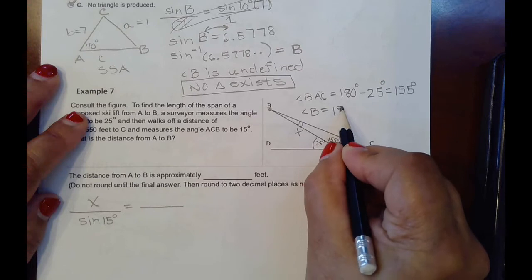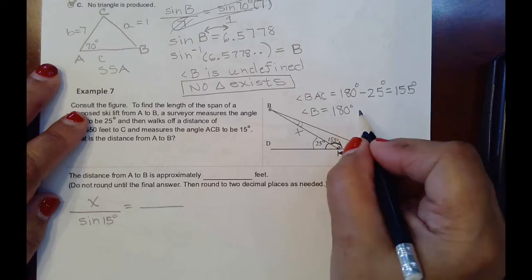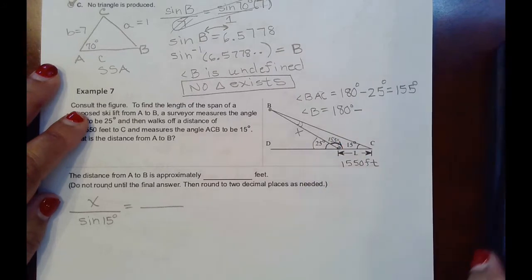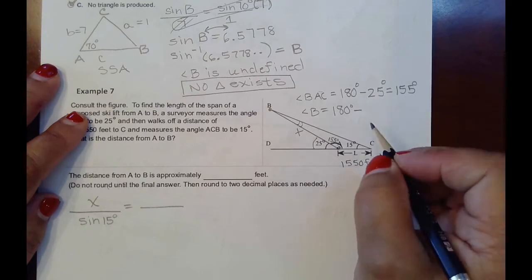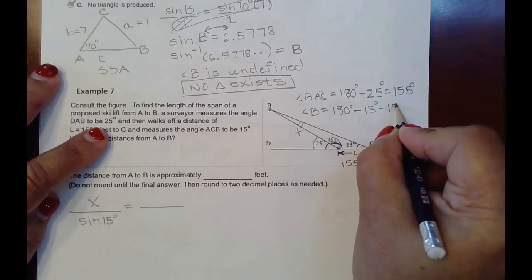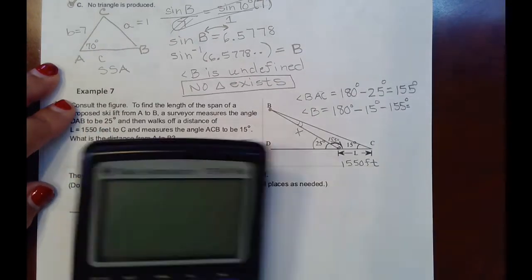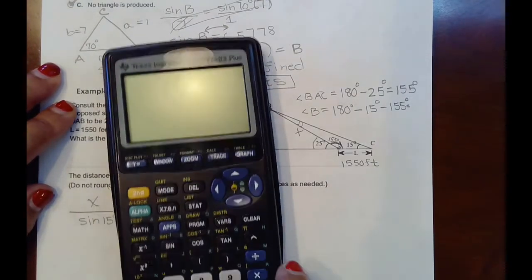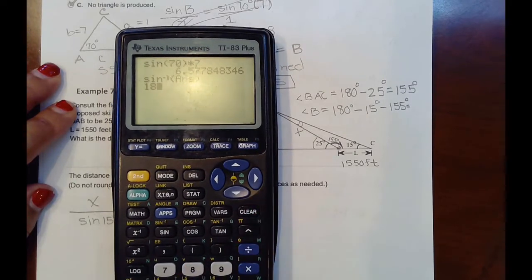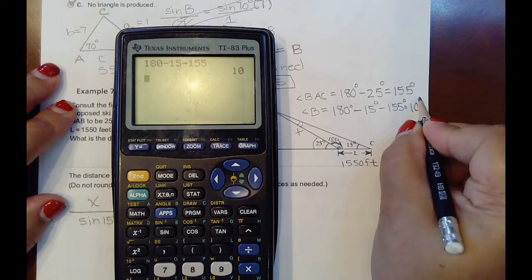Angle B is 180 minus the 15 and minus the 155. So that is equal to 180 minus the 15 minus the 155, and you have 10 degrees for that angle.